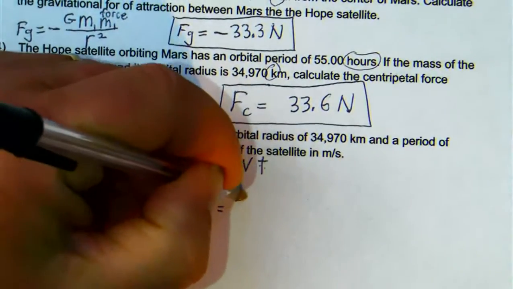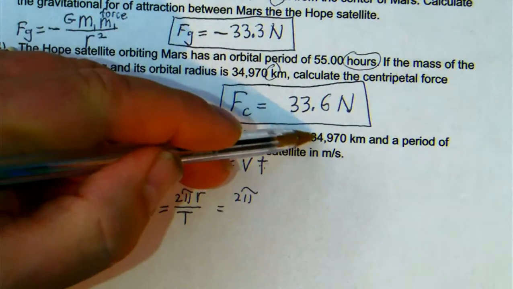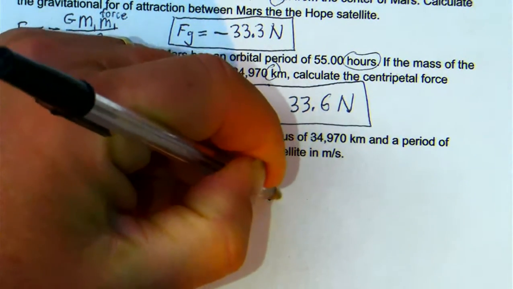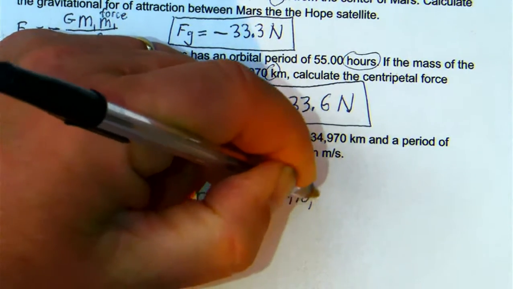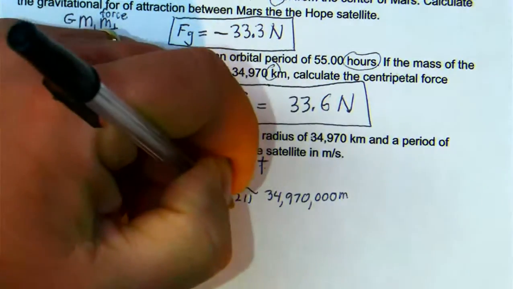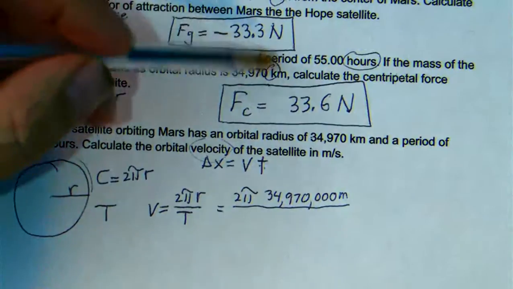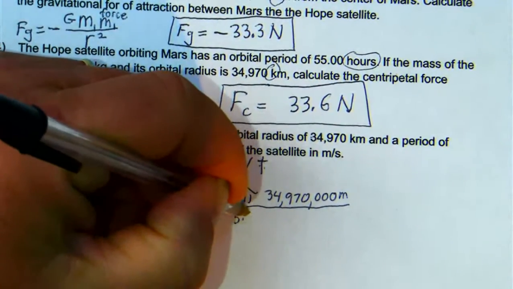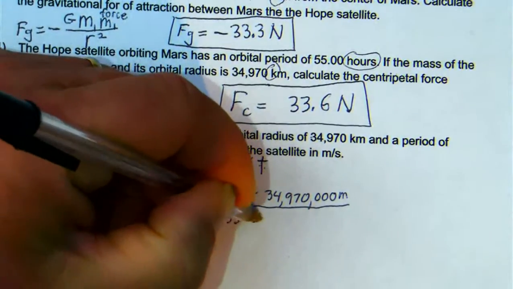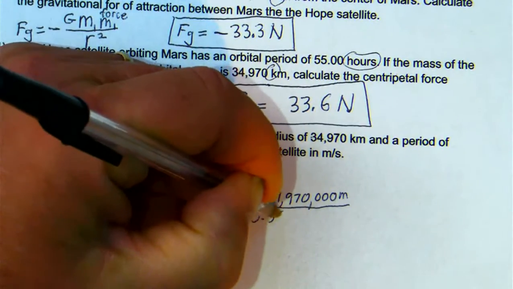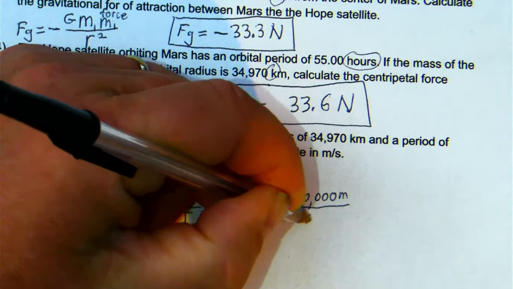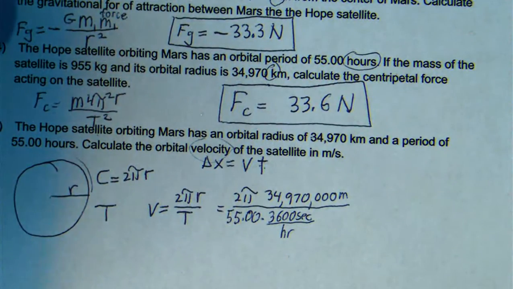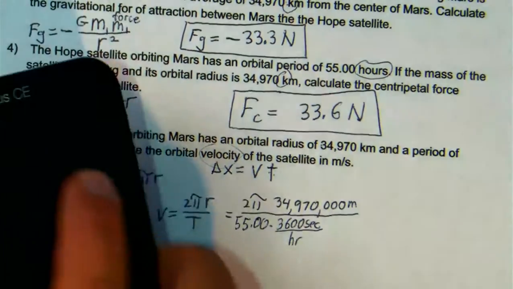In this case, 2 pi, again with the meters to kilometers thing, so 34,970,000 meters divided by, again with the units thing, I have to convert 55 hours into seconds by multiplying by 3,600 seconds per hour. And that will give me an answer.